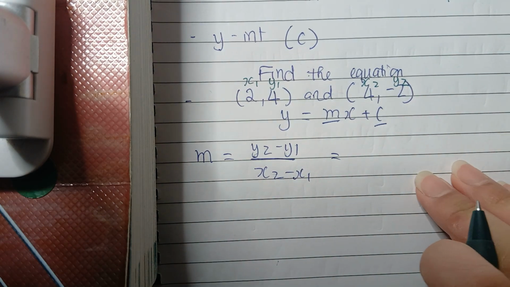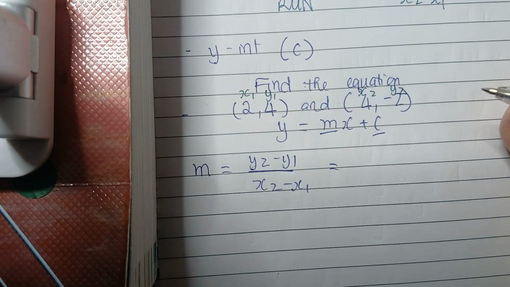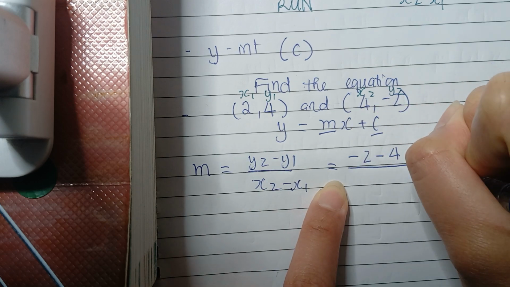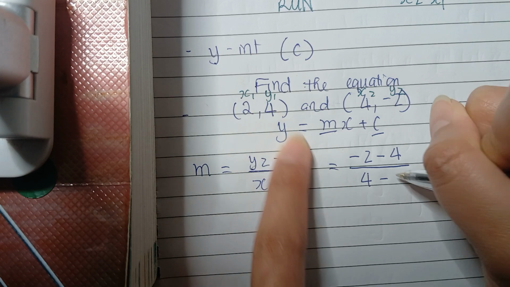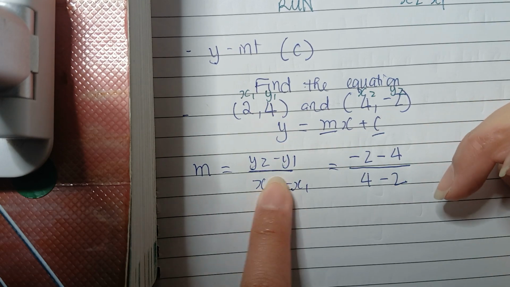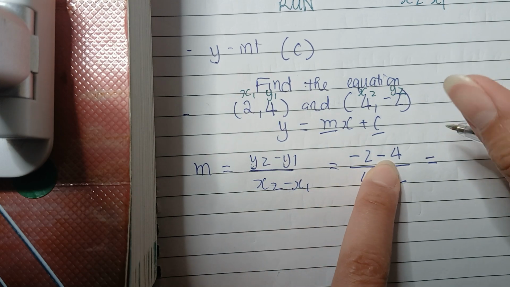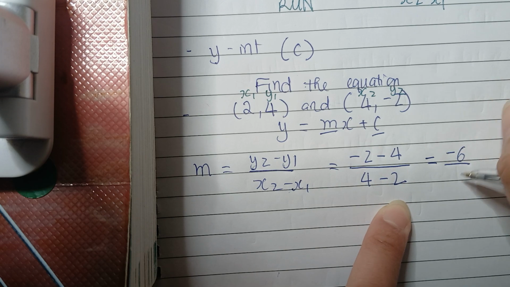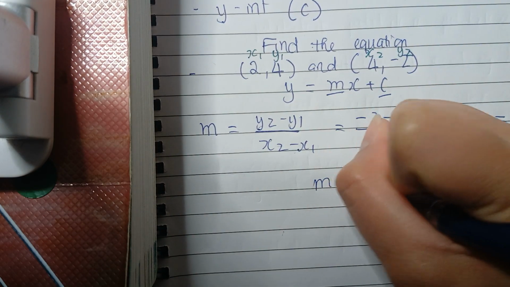So y2 is -2 minus y1, which is 4, divided by x2, which is 4, take away x1, which is 2. Do you see how easy it is to match when you label and write the formula down? -2 take away 4 is -6, and 4 take away 2 equals 2, so it's -3. So m in this case is equal to -3.